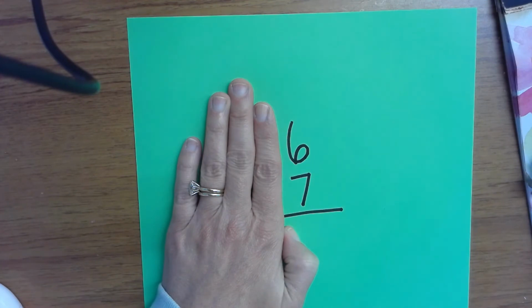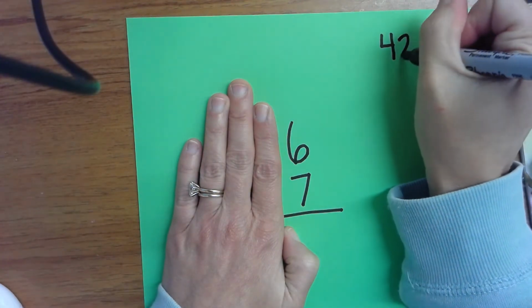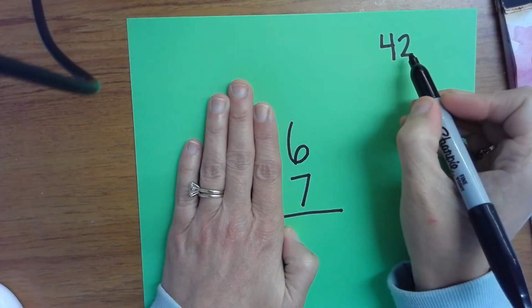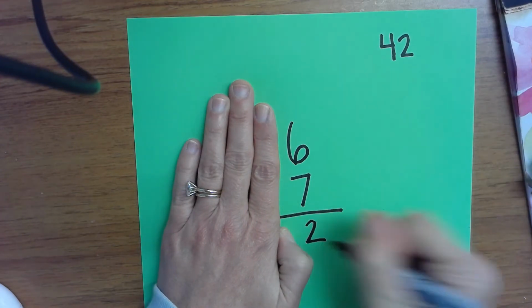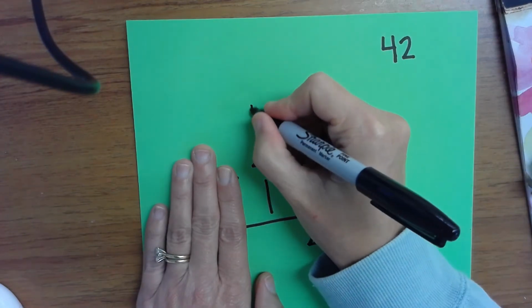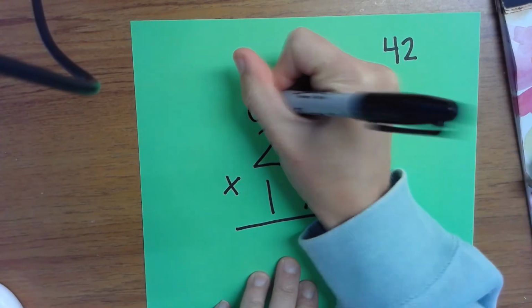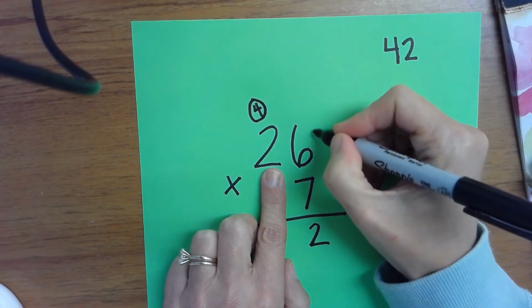So if 7 times 6 is 42, I'm not going to write all of 42 down here. I'm just going to take that 2 because it's in the ones place, and I'm going to put the 2 here. And I'm going to carry this 4 up here, make it kind of small, and I'm going to circle it. And that reminds me to add it later. Okay, now I've multiplied straight up.